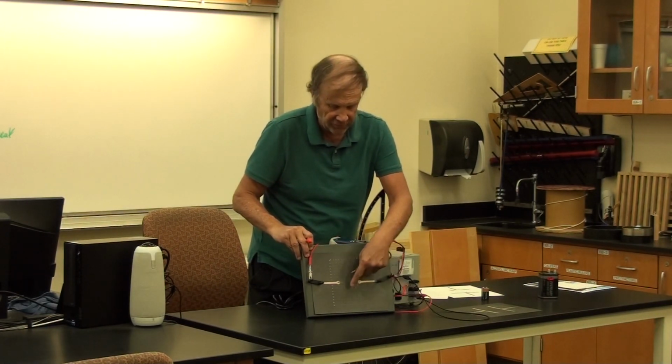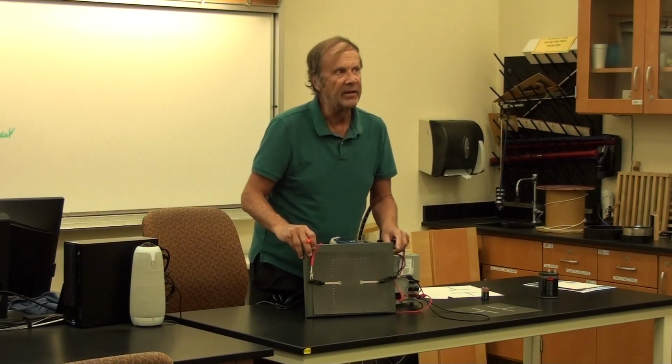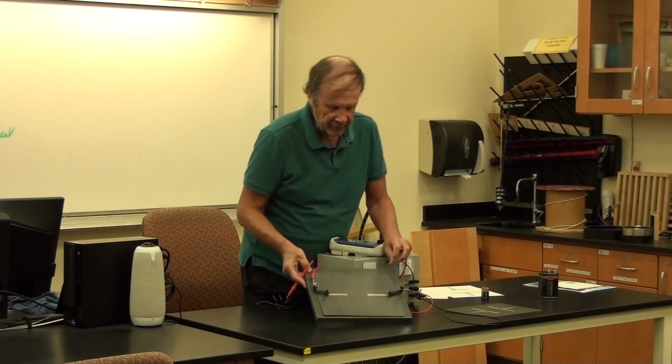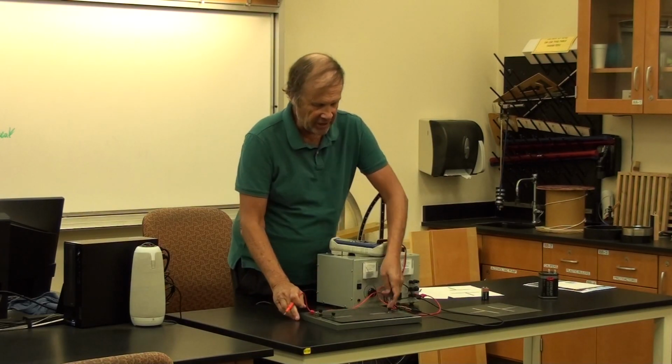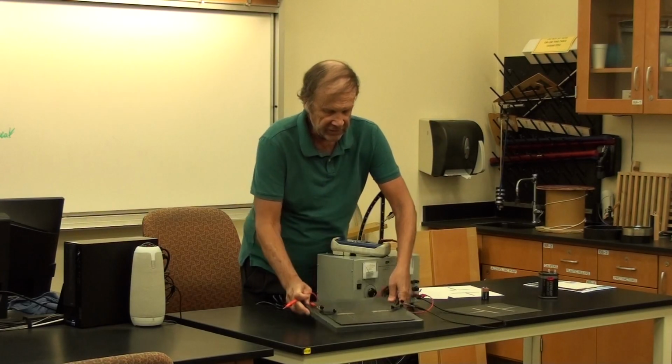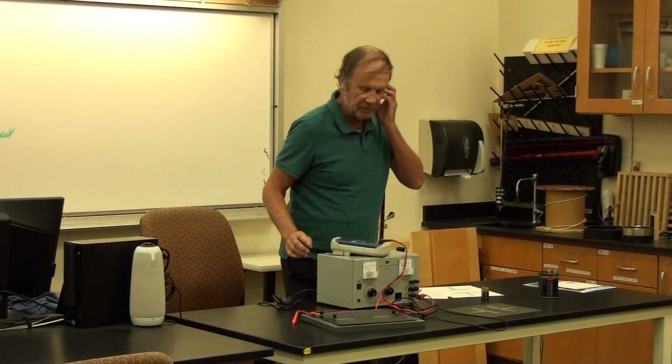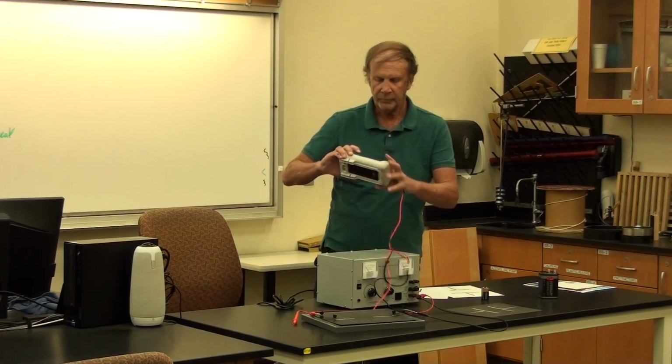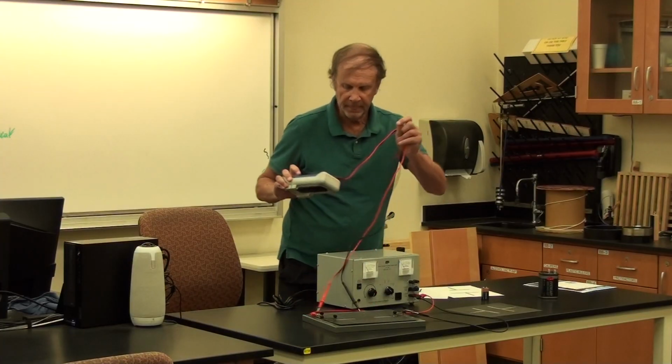That may change the voltage here, and then cause your whole voltage field to get distorted. So what I would suggest doing is checking often what your voltage difference is from one side to the other. Now to get you used to the concept of measuring voltage, we have voltmeters here.